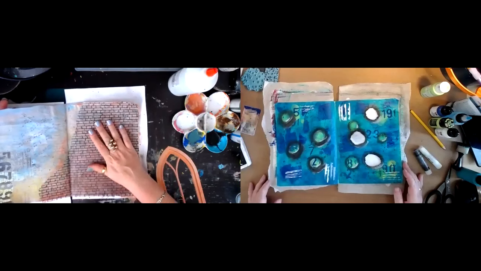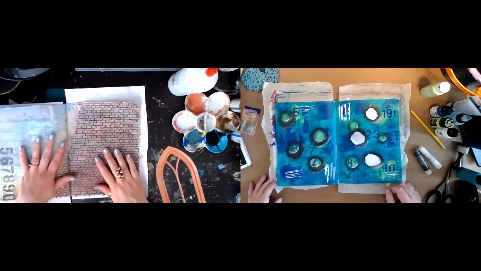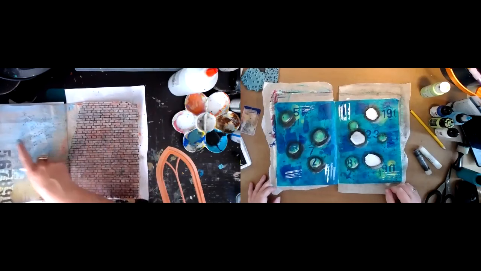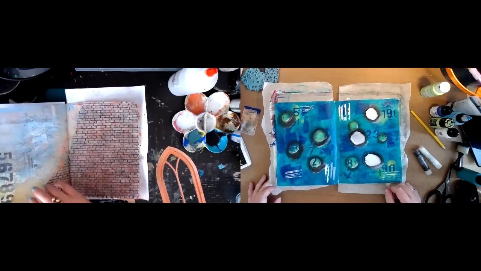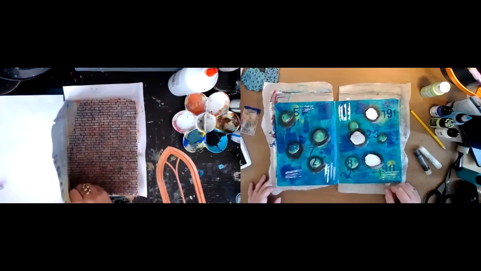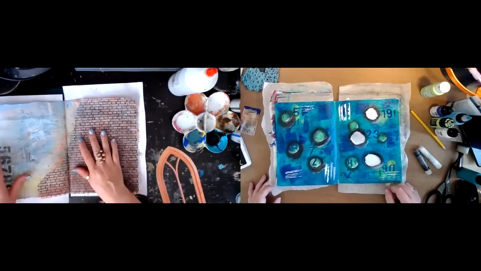And then I decoupaged it with lots of different coloured tissue papers. I didn't bother gessoing it because I'm not bothered about the blue lines on the notebook shining through. And I'm low on gesso, and why waste your products if you don't need to? So yeah, that's what I did.